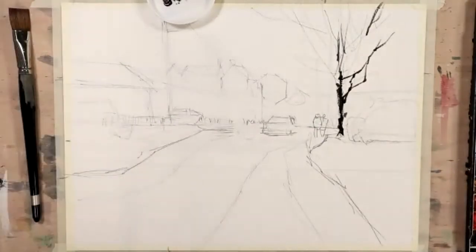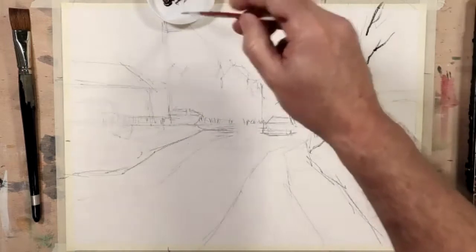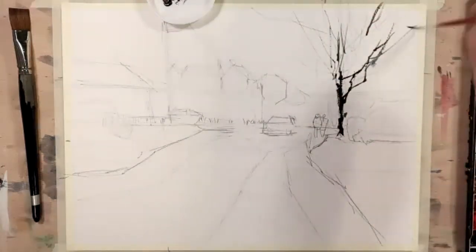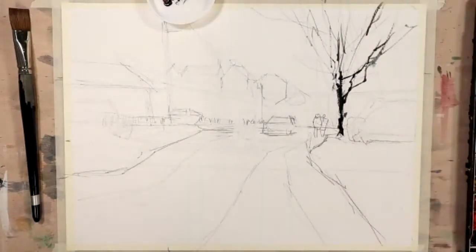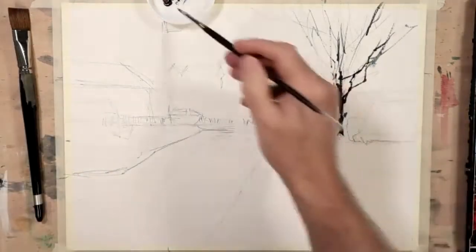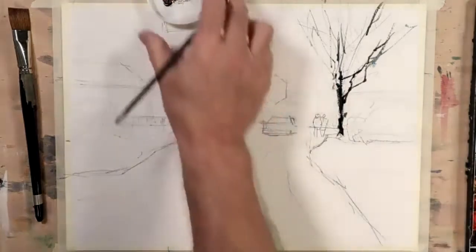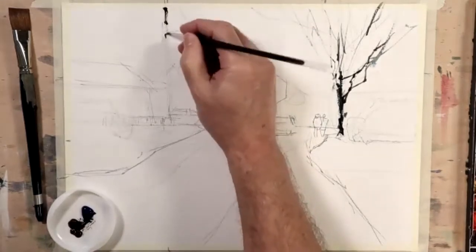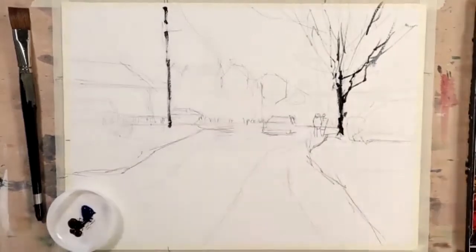So I'm just doing a little bit of rigger brush here for the finer branches. I'll do more of this later. The idea of this has been, when I get a lot of this linear work drawn in, I'm able to put washes over this. Here's the telegraph post. Notice how broken the application is. It's not a solid paint line.